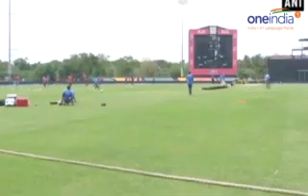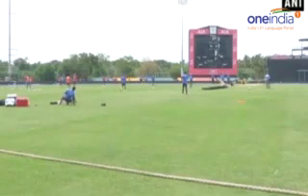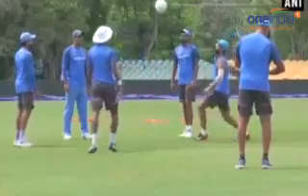So these were the probable 11 that Team India could play with in the second ODI match at Mohali in a do-or-die game.